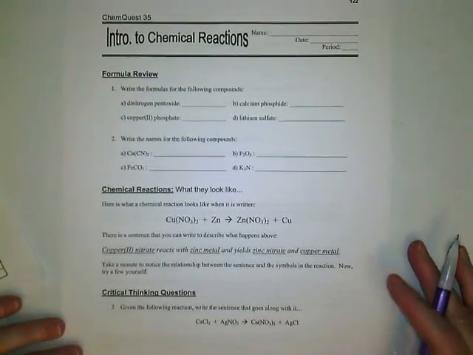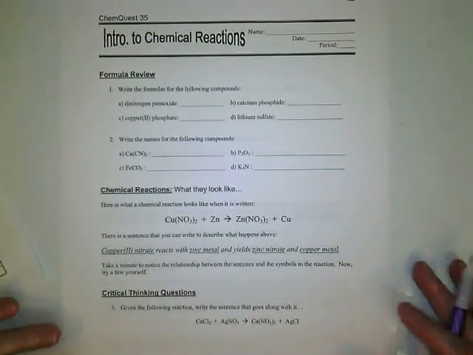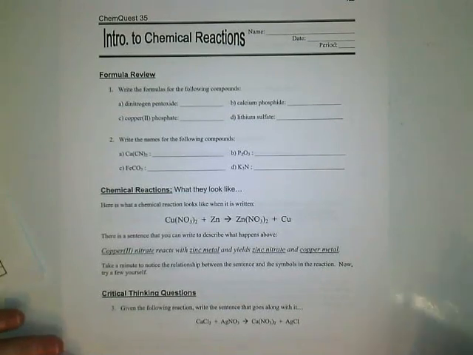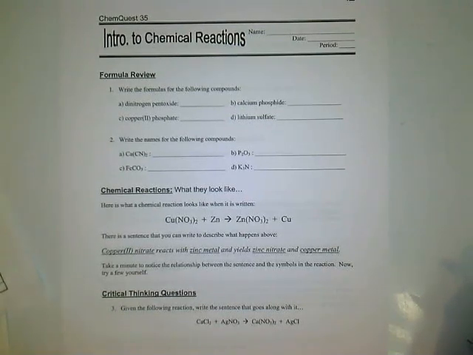And it starts with some review, which is a good review. This is a review back to Chapter 6, where you learned how to write chemical formulas. So, write formulas for the following compounds. Remember, our first question as we write formulas is whether the compound is ionic or molecular.